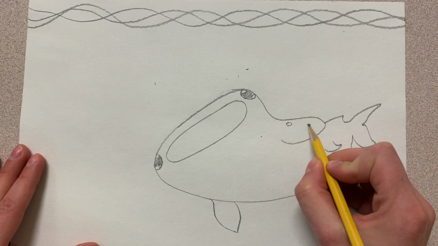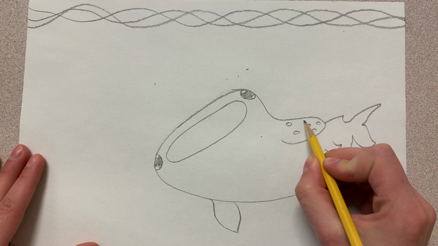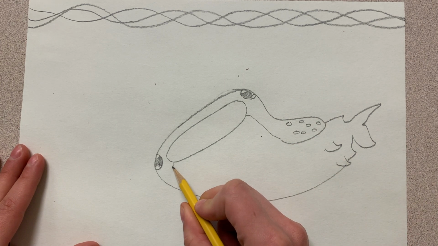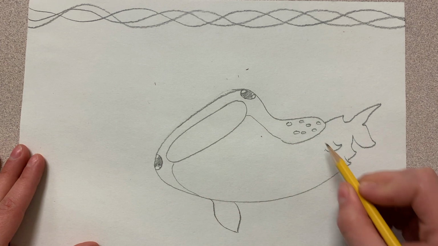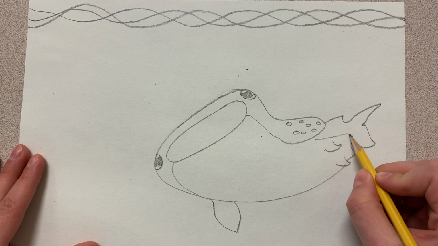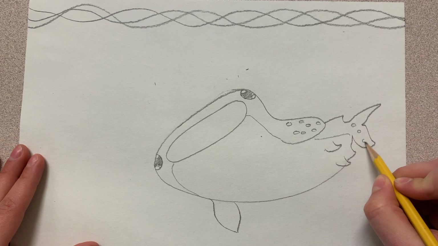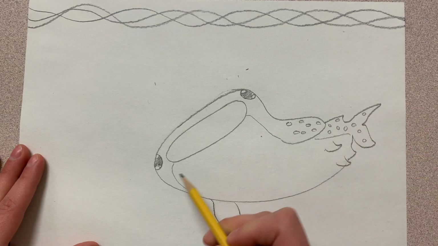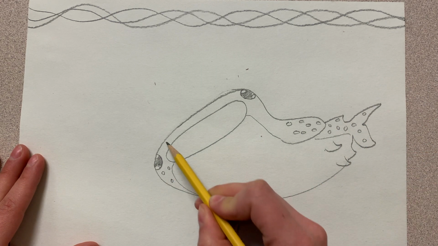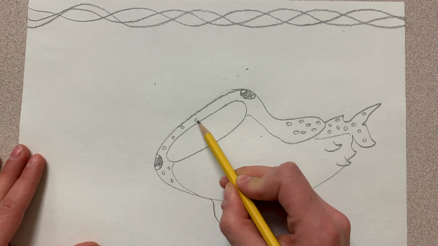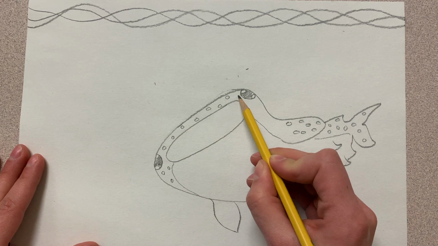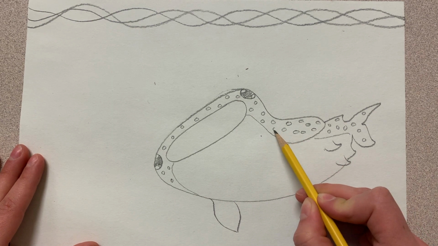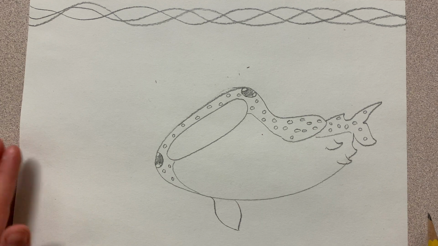My whale shark is not yet complete without some pattern on the top part of my whale shark. Because we see actually the belly of the whale shark, we won't be putting a lot of pattern on the whale shark, only where the top of the whale shark would be. And again, we don't see a lot of the top part. Little circles are the perfect pattern for the whale shark.